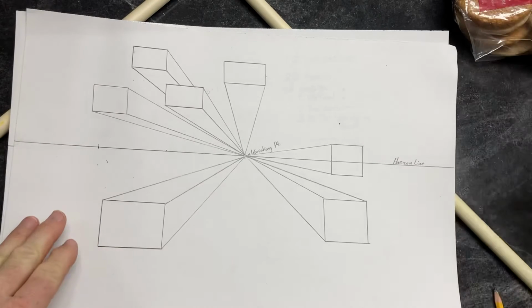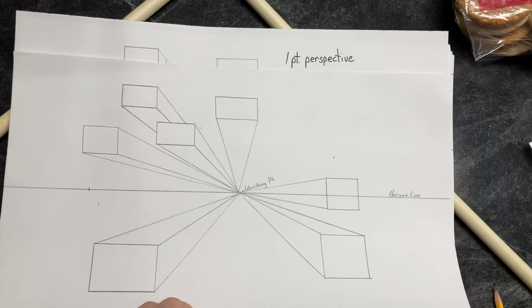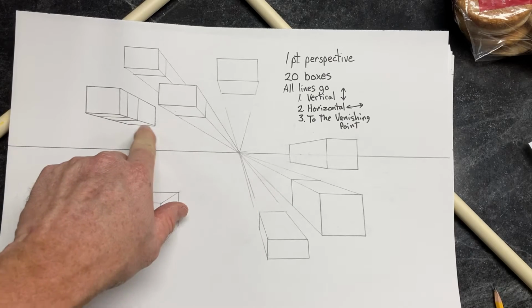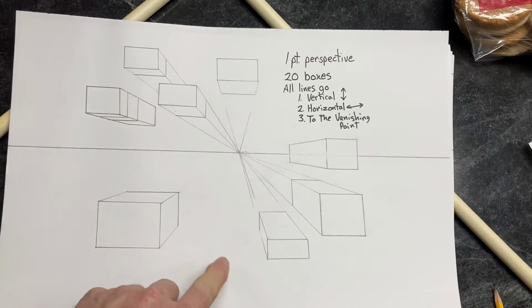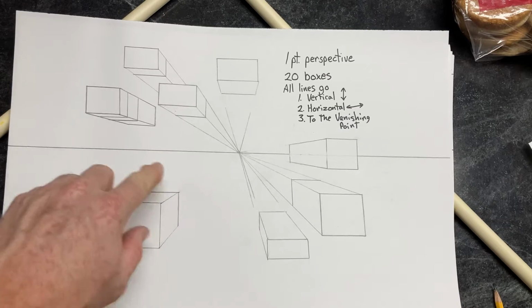and then we drew them all back to the vanishing point, that central vanishing point. This is 1 point perspective, so it has one vanishing point, and then we drew the back sides of the boxes. And in this case, where we have a finished box, we erase the extra lines.